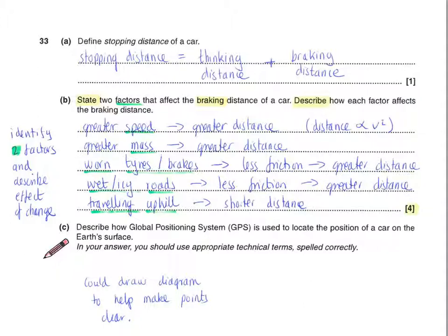To get the second 2 marks, you need to describe the effect, and that includes the direction of any change. So we would say a greater speed leads to a greater stopping distance. You could be more specific and say the stopping distance is proportional to the speed squared. We could also say a greater mass of car would give a greater stopping distance.